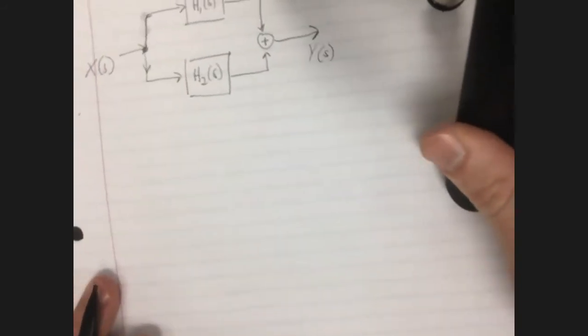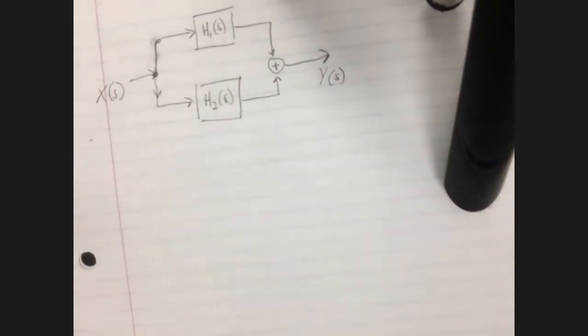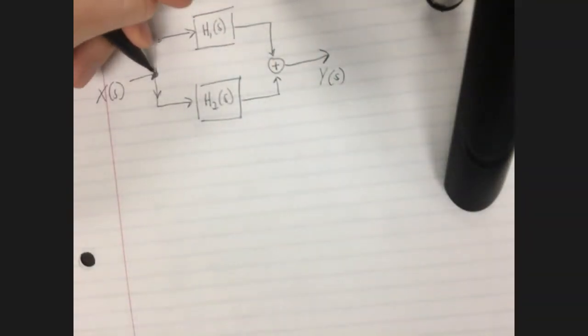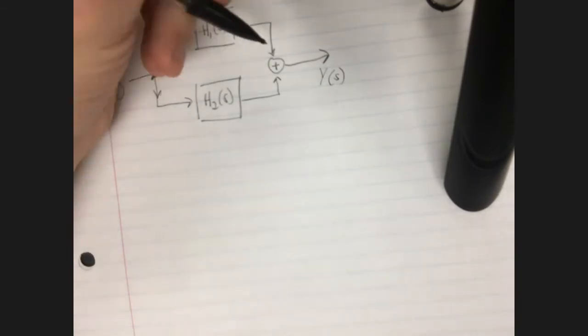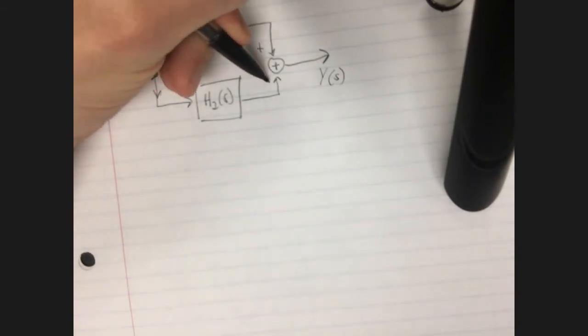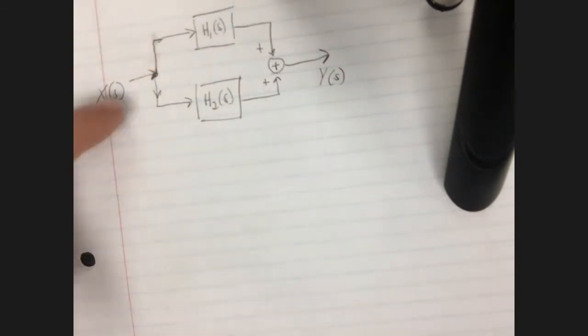So here they split. Then I've got my input. I'll just write it in terms of S, X of S, and then Y of S here at my output. Again, it split up, and then I recombined here. Essentially, think of this as an adder. You had a split in terms of the paths, each one got processed, it recombined, and then you got your output.